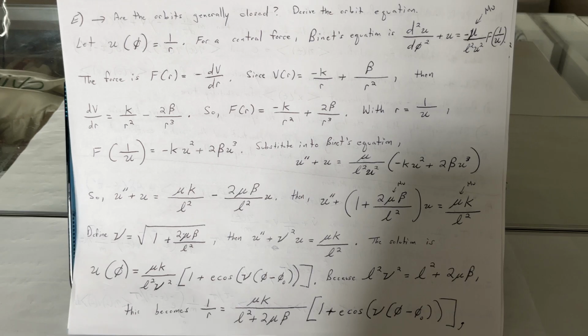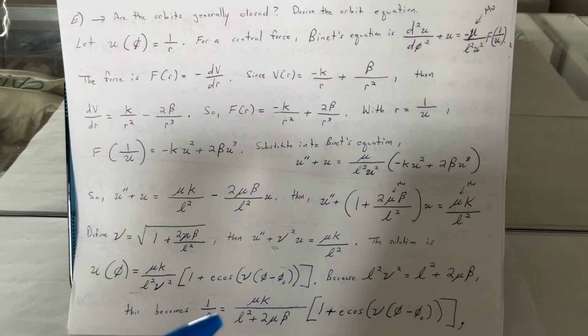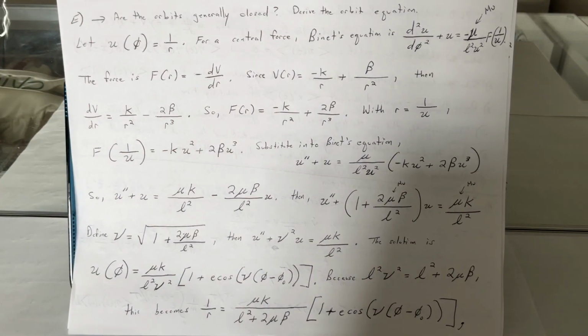So because L squared nu squared equals L squared plus 2 mu beta, this becomes 1 over r equals mu k over L squared plus 2 mu beta, times the quantity 1 plus e cosine of nu times the quantity phi minus phi naught, close bracket.